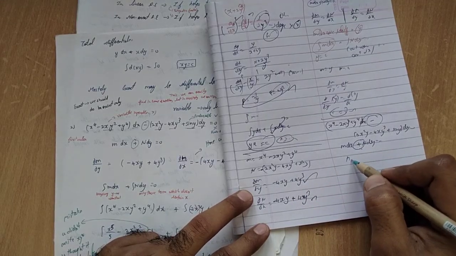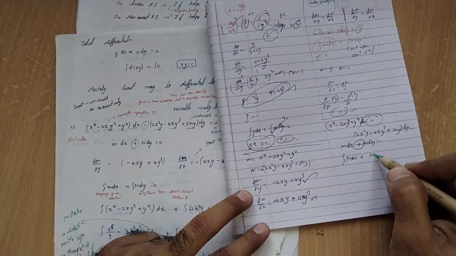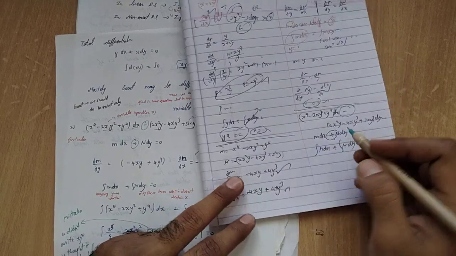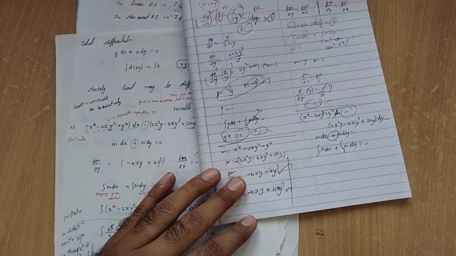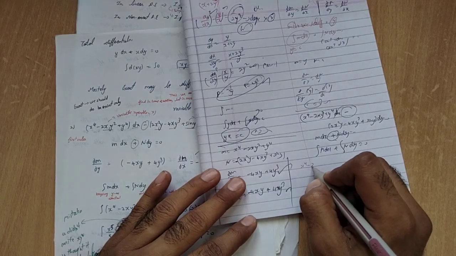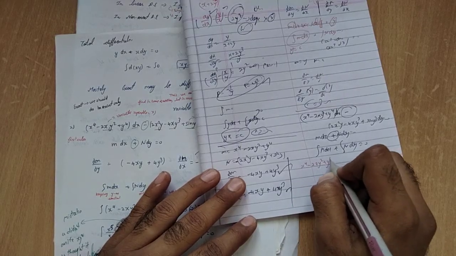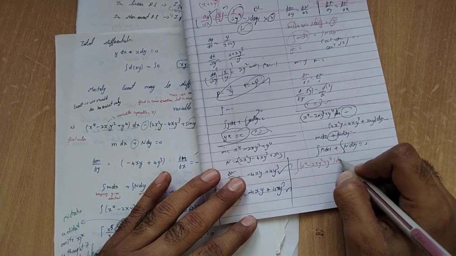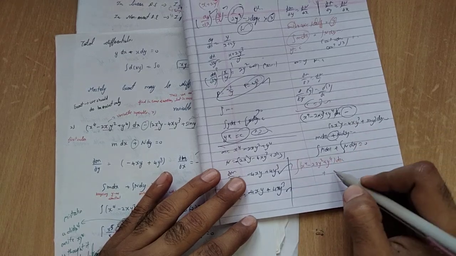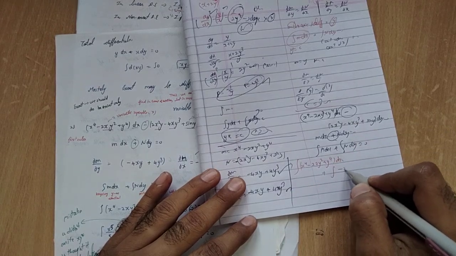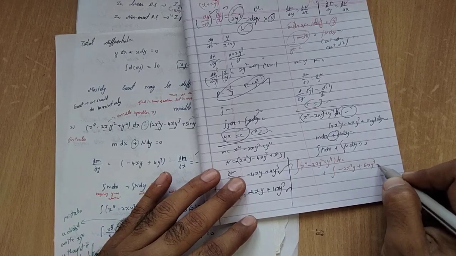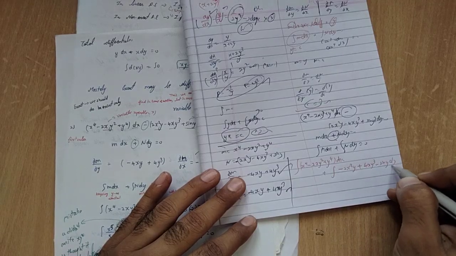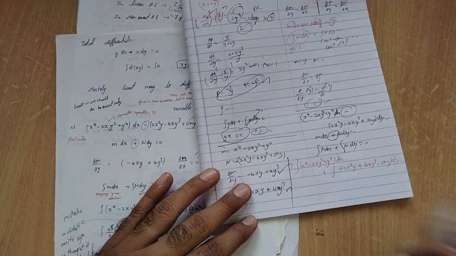So the integration of M dx plus the integration of N dy equals 0. M dx is the integral of x power 4 minus 2x y square plus y power 4 dx, plus the integral of the terms in N without x, namely sin y dy, equal to 0.